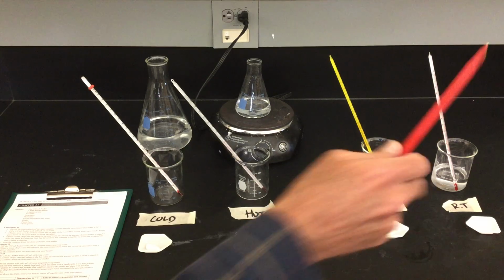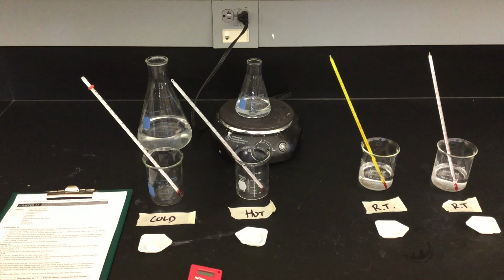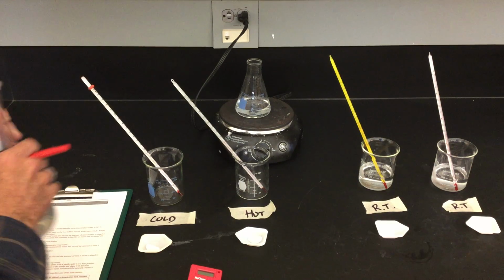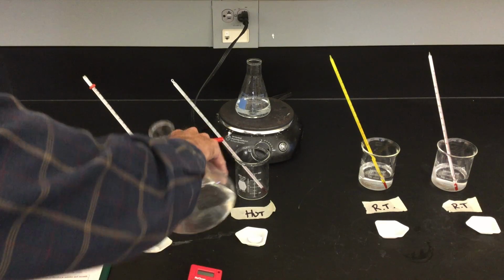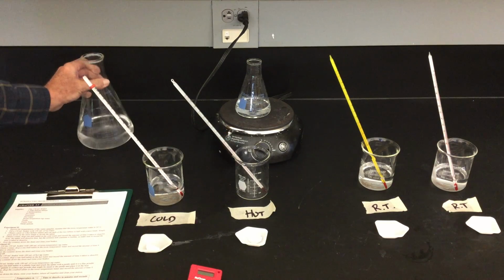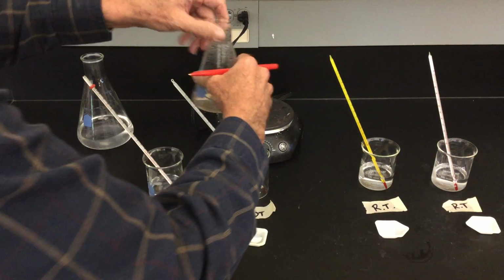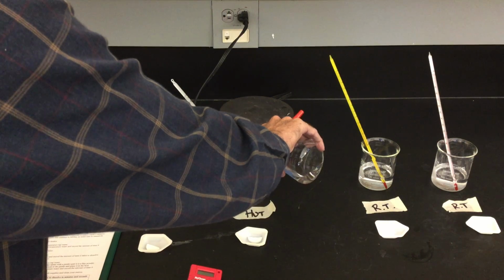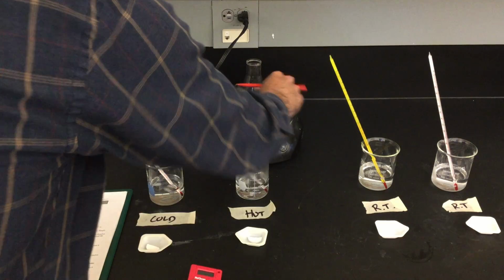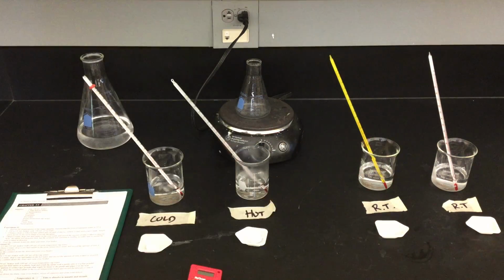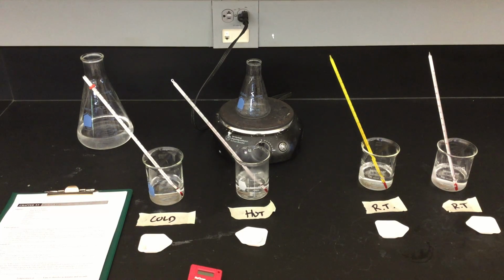So I've already done the whole setup for us. What we do need to do is record the temperatures. So I'm going to pour in 100 milliliters of water in each of these samples, and we're going to record. So there's 100 there. There's already 100 milliliters of water that's been heating. And the last two contain room temperature water. So we'll take those temperatures as well. We'll start with the room temperature ones.